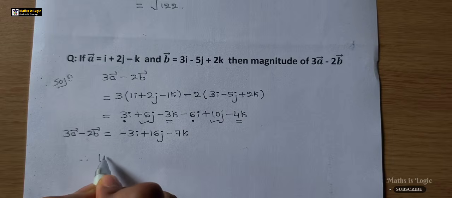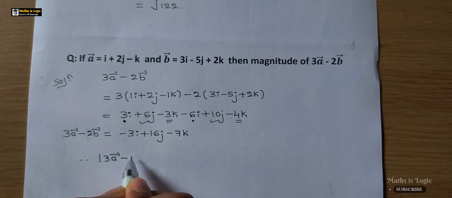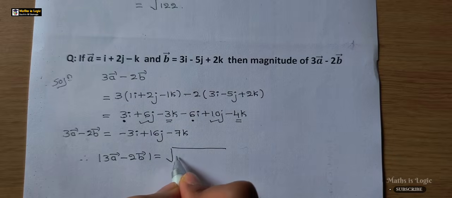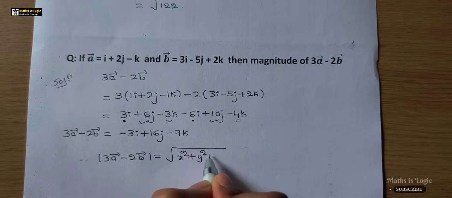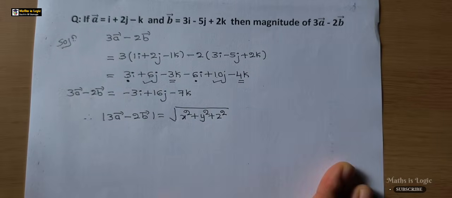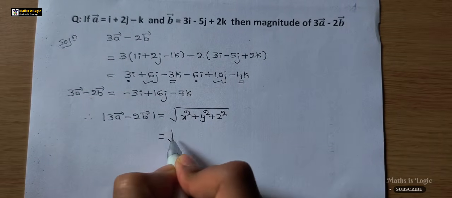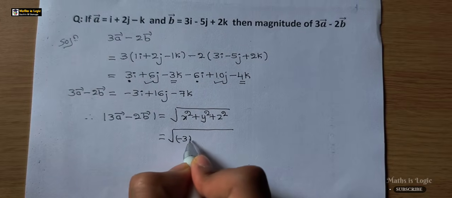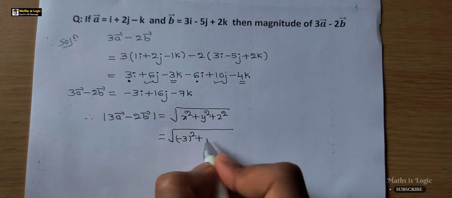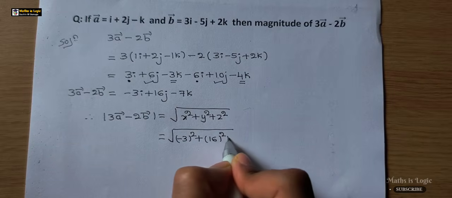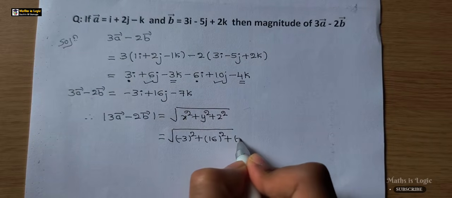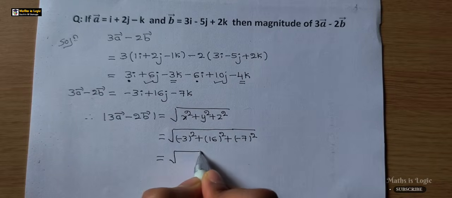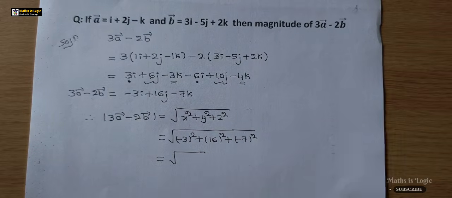Therefore, magnitude of 3a vector minus 2b vector is equal to, formula is square root of x square plus y square plus z square. Now substitute, which is equal to square root of i coefficient minus 3 square plus j coefficient 16 square plus k coefficient minus 7 square, which is equal to, again square root, keep it as it is, so use the calculator.